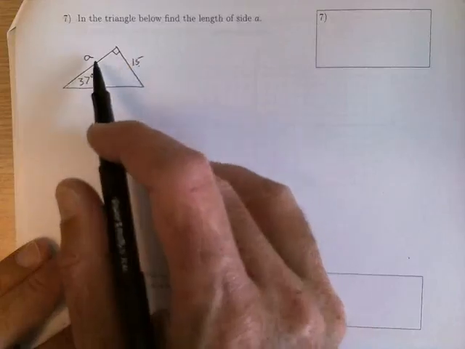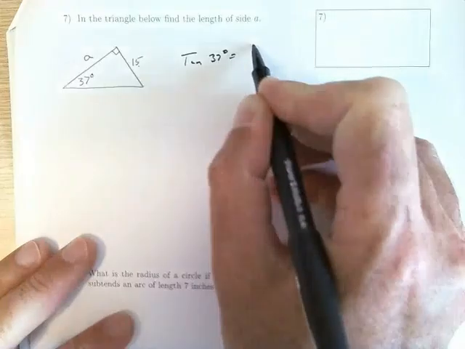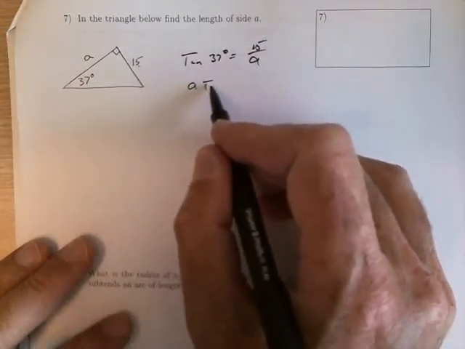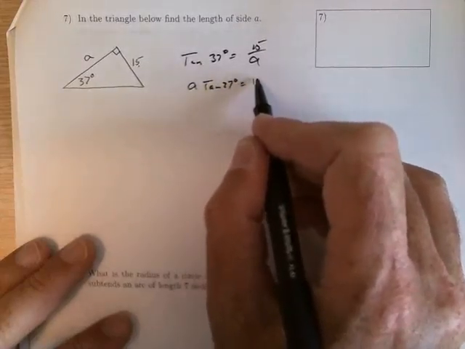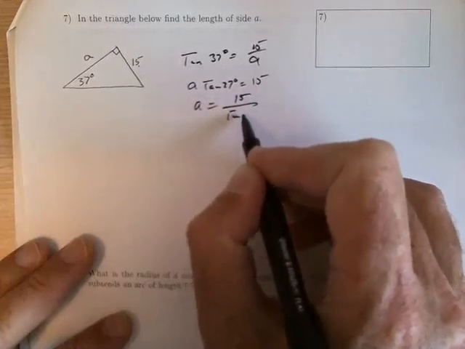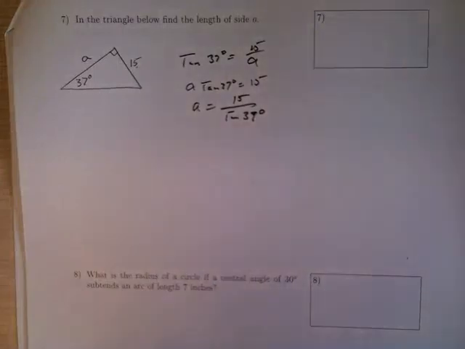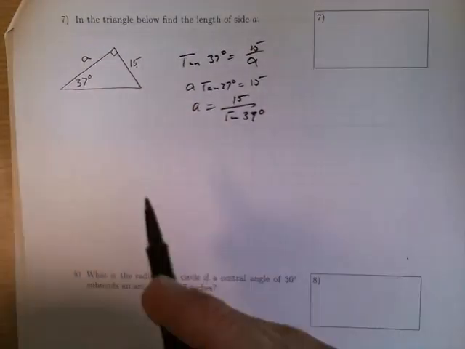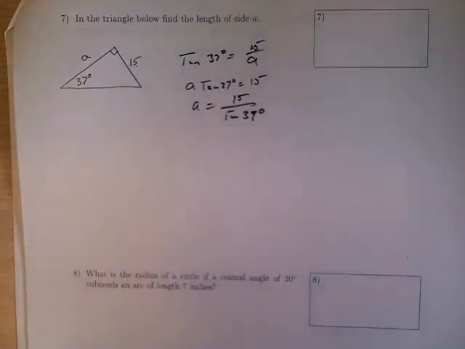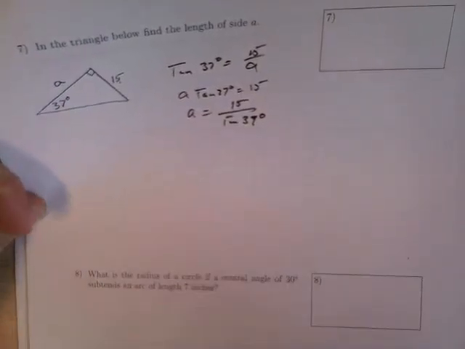on this 37 degrees, that side, it looks like tangent. Tangent of 37 degrees is 15 over A. Solve for A. Multiply by A. A tan 37 degrees equals 15. Divide. Whoops, I don't think I was supposed to solve this problem for you, but okay. There you got A, right? With a right triangle, you don't need the law of sines because you have these direct relationships. But it would be okay to use the law of sines as well.